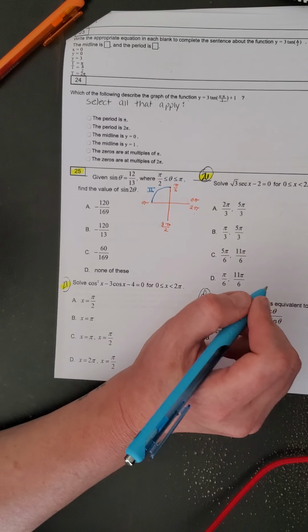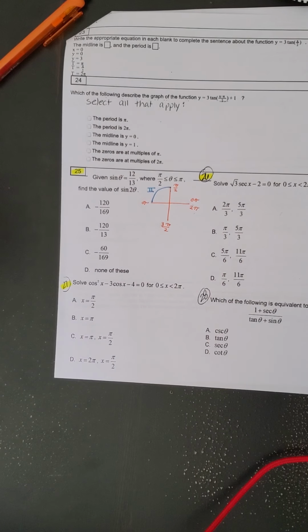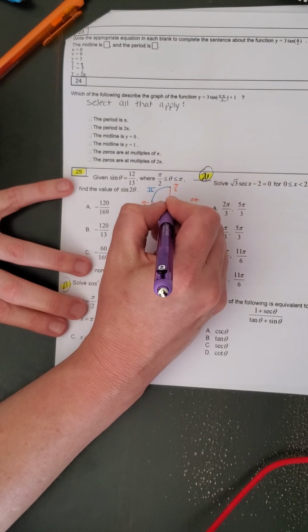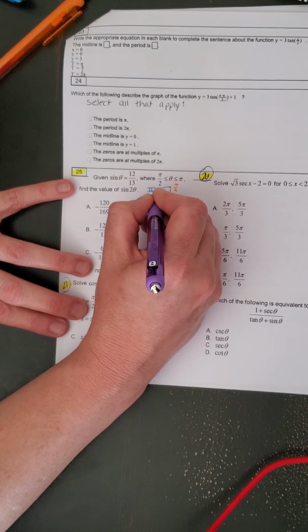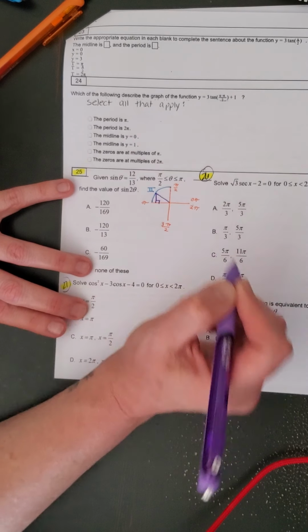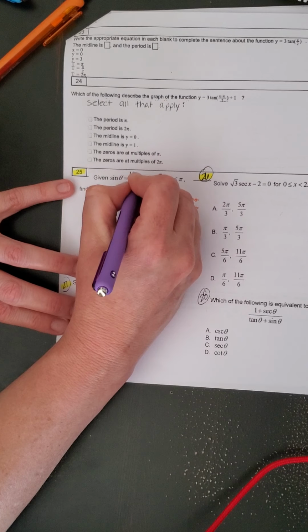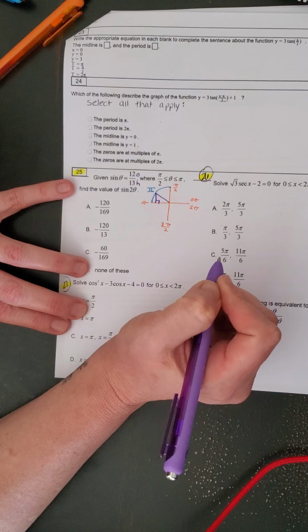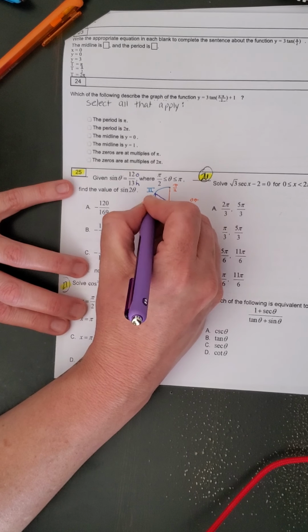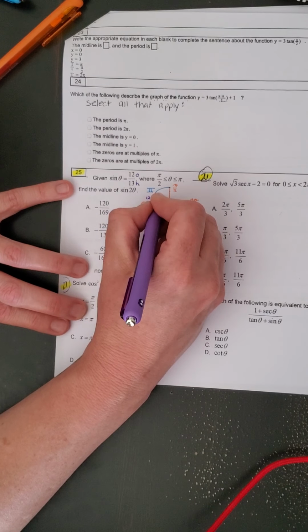All right, so it says, given that sine theta is 12 over 13, where we're in this quadrant, and sine is opposite over hypotenuse, so this would be 12 over 13.